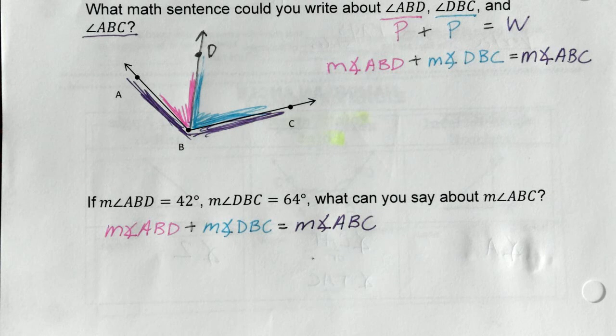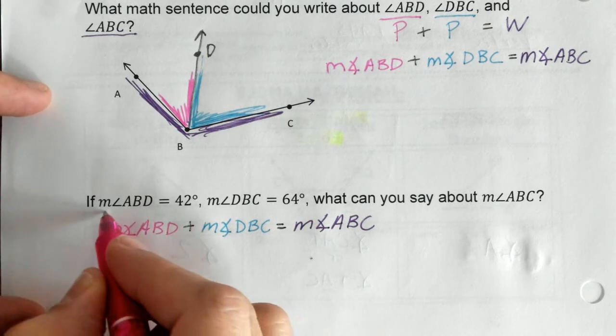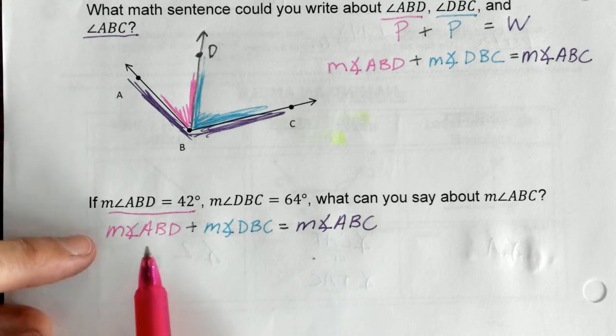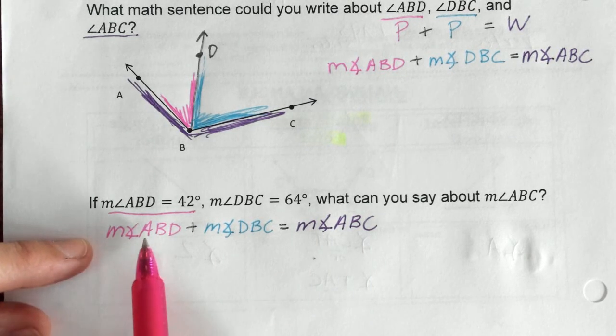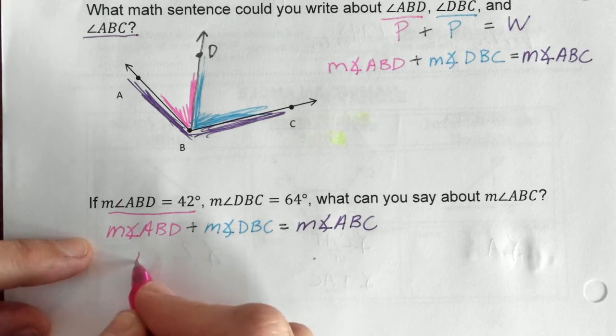And then let's take a look at what the problem gave us. The measurement of angle ABD, the first thing they gave us here, is 42 degrees. So I'm going to substitute in here. So for measurement of angle ABD, I'm going to put 42 degrees.